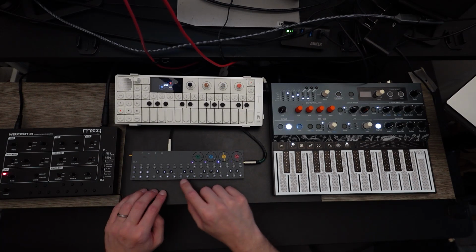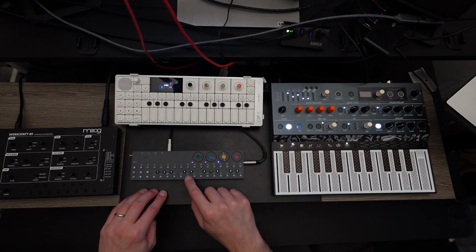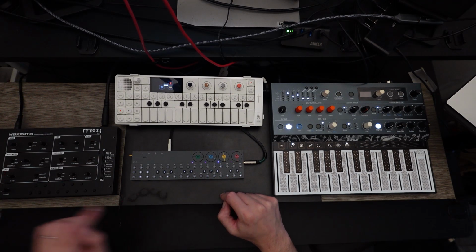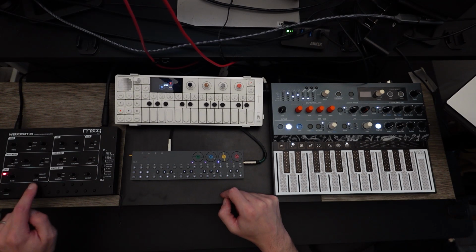The last type I want to talk about are these little clicky dots, and they've got them on the OP-Z. They also have them on the Werkstatt.